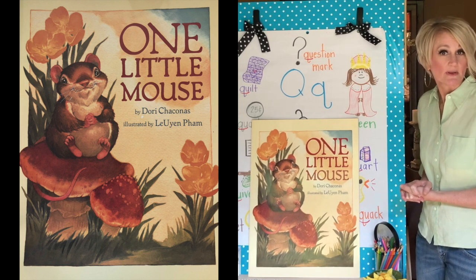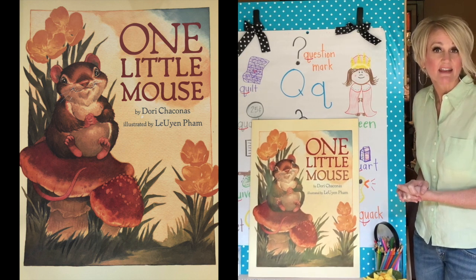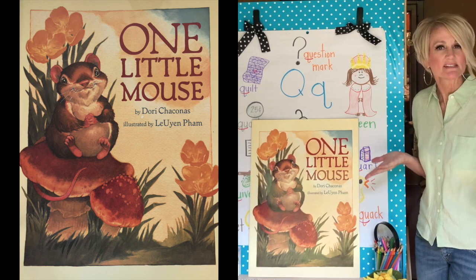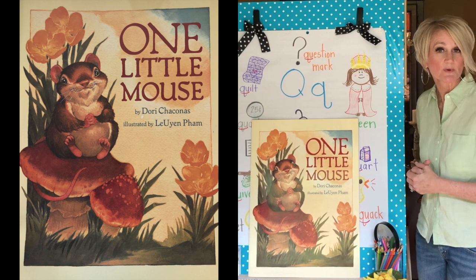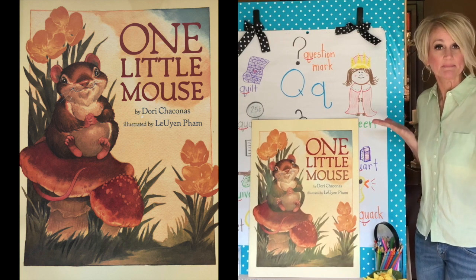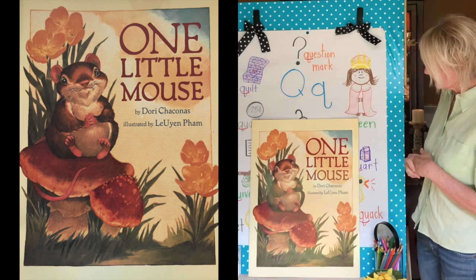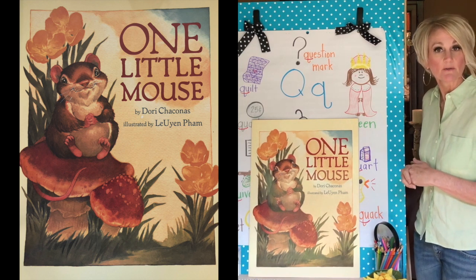The next thing good readers look at is the setting. What does that mean? What's the setting? Yes, it's where the story took place and when. So when I look at my cover, where is the little mouse?